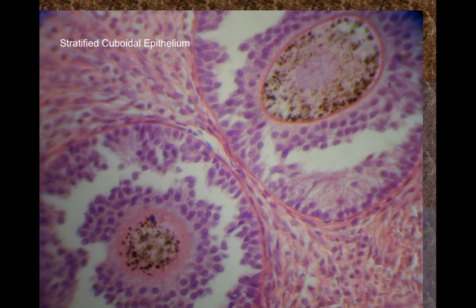Stratified cuboidal epithelial tissue is found in glandular tissues. It's also found in the ovary, specifically in the follicle. And we can see these cells here. Now, we would expect them to be cube-shaped. Wouldn't that be nice? They really aren't. They're kind of roundish. And so they're almost cuboidal by default because they're really not columnar, and they're certainly not flat. And so by default, we're going to call them cuboidal, stratified cuboidal, because they're multiple layers, right? These cells are also found in sweat glands.